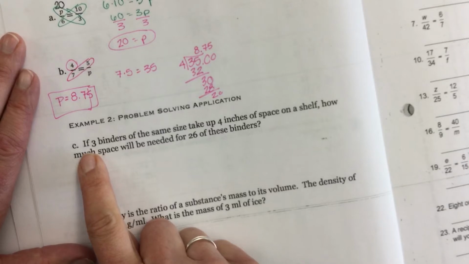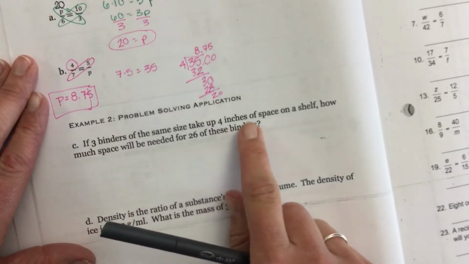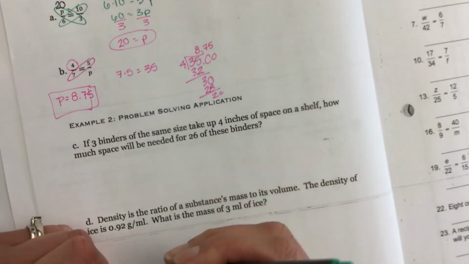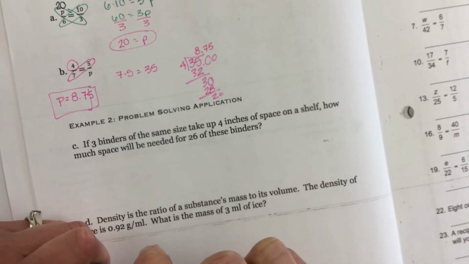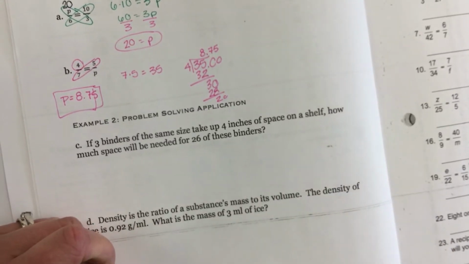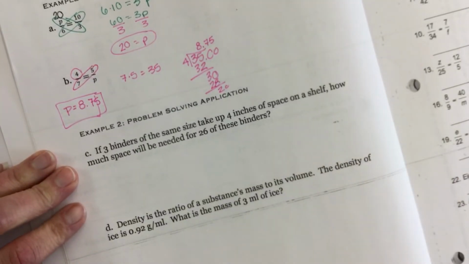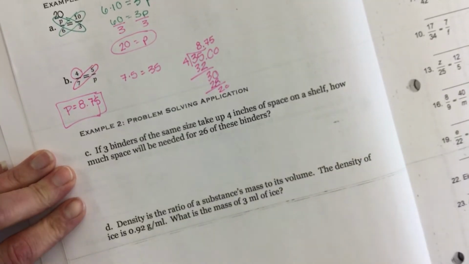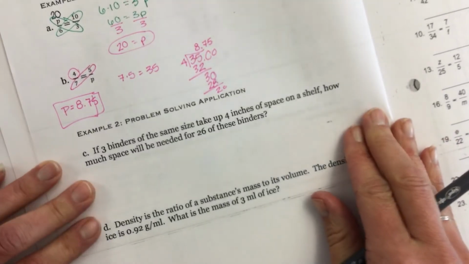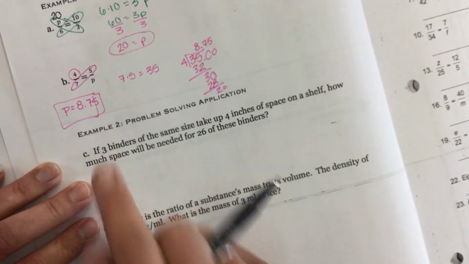Okay. So then setting up proportions is really useful too, because it can help you find missing information. It says if binders of the same size take up 4 inches of space on a shelf, how much space will be needed for 26 binders? So the one thing that I will mention is that sometimes there are different ways to set up proportions, like I might set them up differently than you do, but as long as you follow a couple of rules, you will be just fine. One thing that I like to do is I like to label.